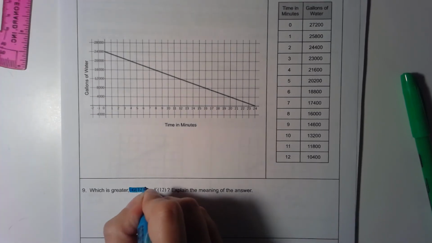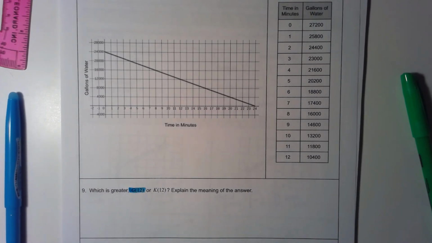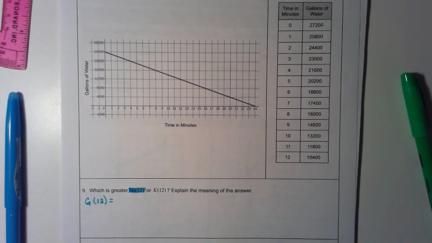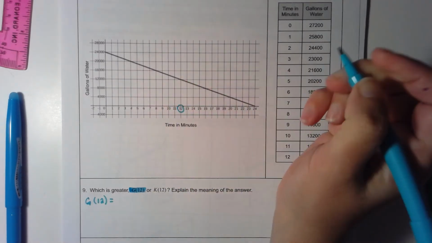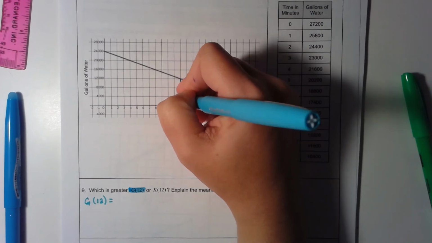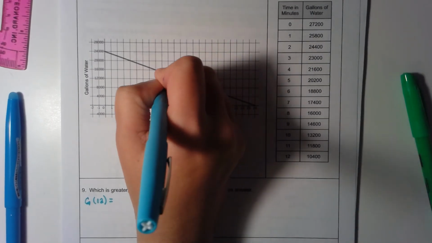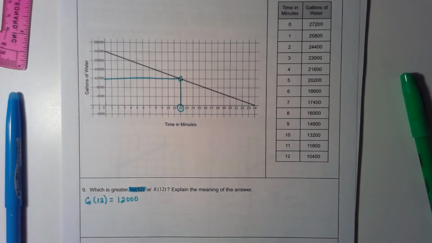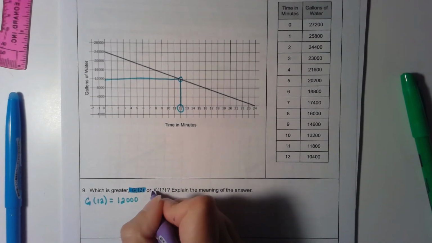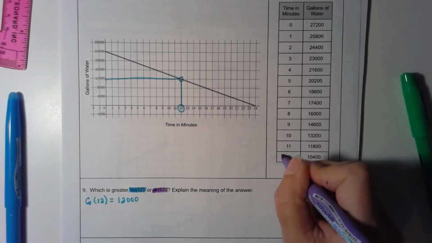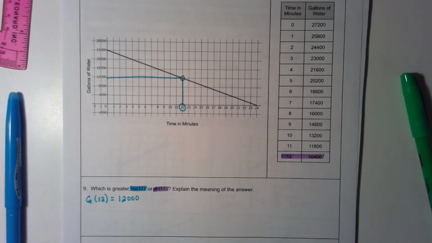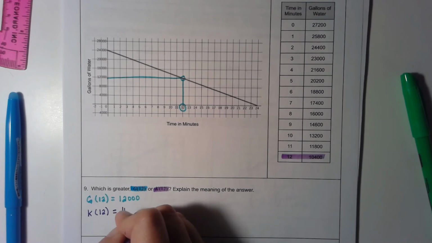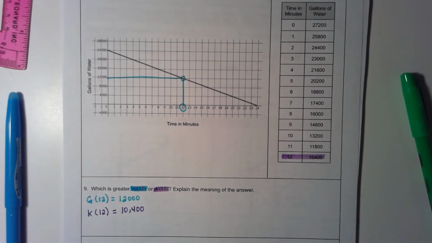So to find g of 12, we're going to find the 12 as the input on Gustavo's graph, and then we're going to match that up to the output, which would be 12,000. To find k of 12, we're going to find the 12 as the input in Christine's table. And so we're going to have k of 12 is equal to 10,400. So what does that mean?